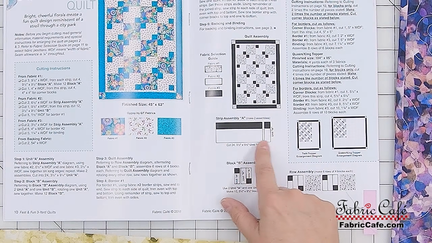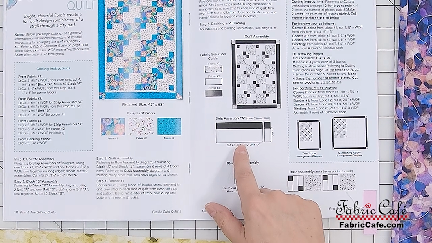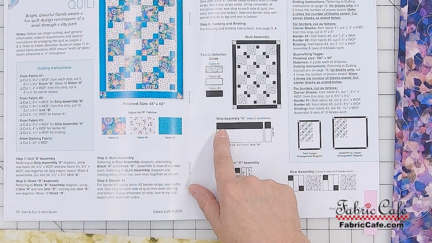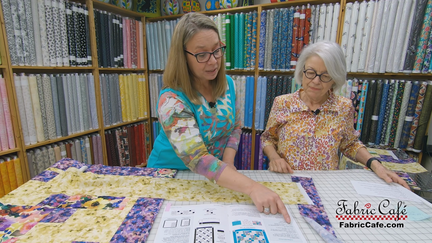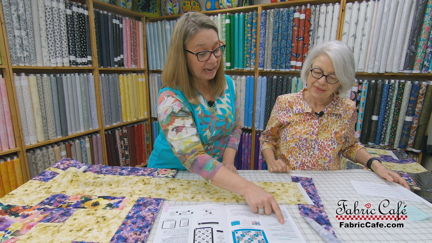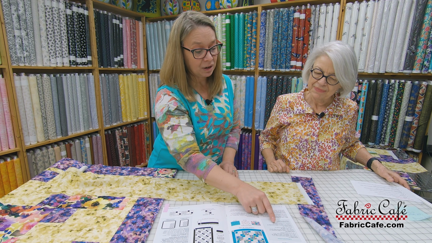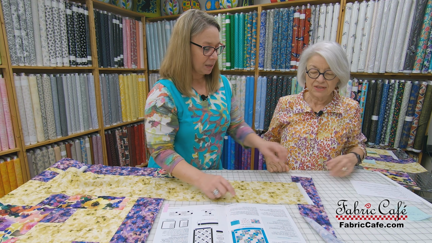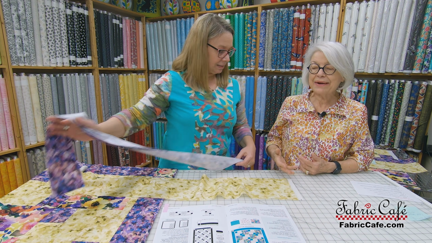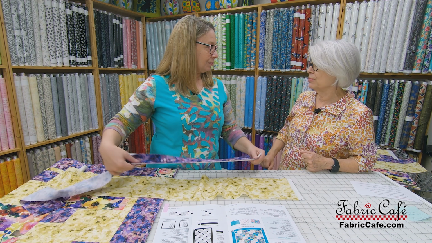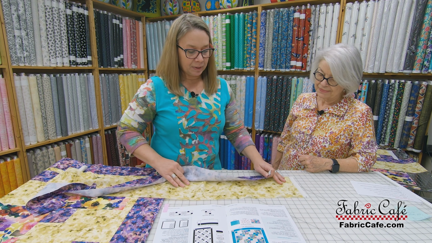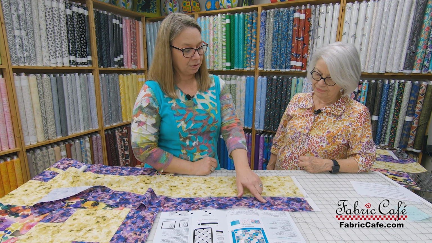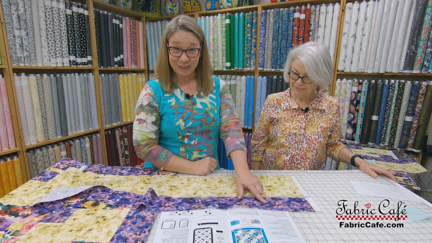Oh, well, the white is my number 2 fabric. So that's going to be my 6.5. And then it looks like it has a black as well, which would be the number 3 fabric. So we have cut to 3.5 inches by width of fabric for strip assembly A, once again bolded. So here it is here. The way the patterns are written really does make it simple. It's so very simple. So in this case, we have our 6.5 from fabric 2, our 3.5 from fabric 3.